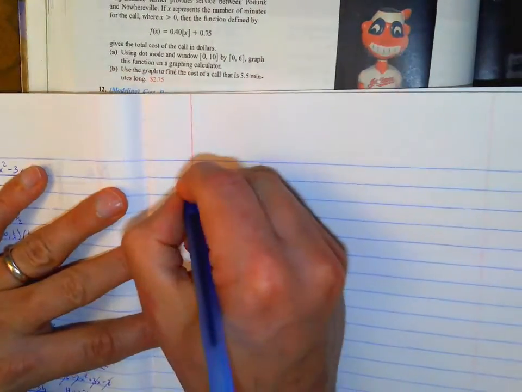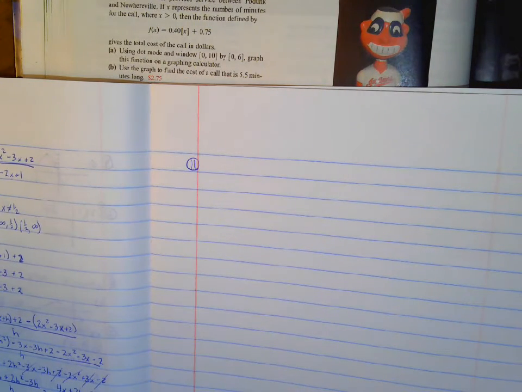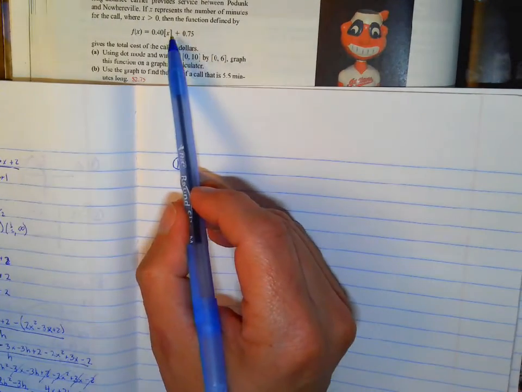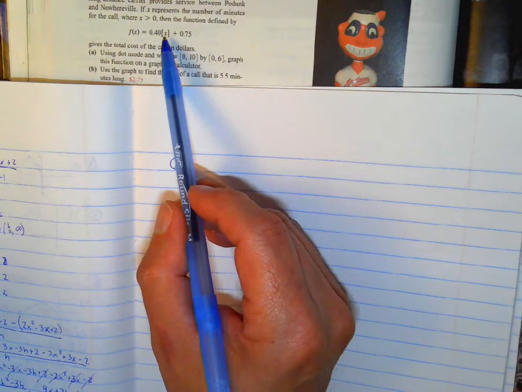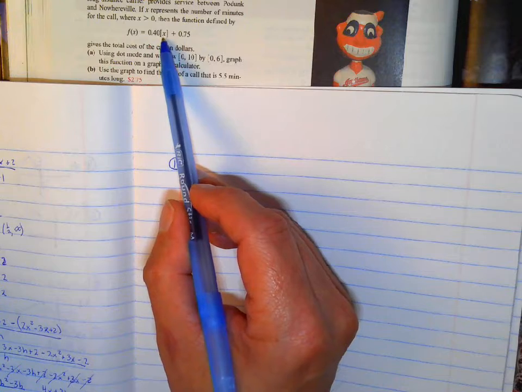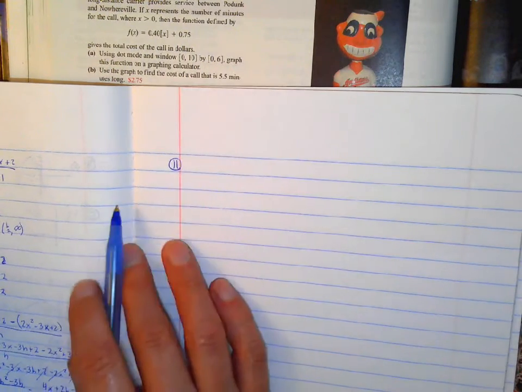Number 11. A certain long-distance carrier provides service between Podunk and Nowheresville. x represents the number of minutes, and x has to be greater than 0, right? We haven't talked about this one lately, but this is the greatest integer function. Remember, the greatest integer goes to the integer less than that. So if it's at 2.1, it goes down to 2. 2.8 goes down to 2. 3 point whatever goes down to 3. Okay, so that's what the integer is.